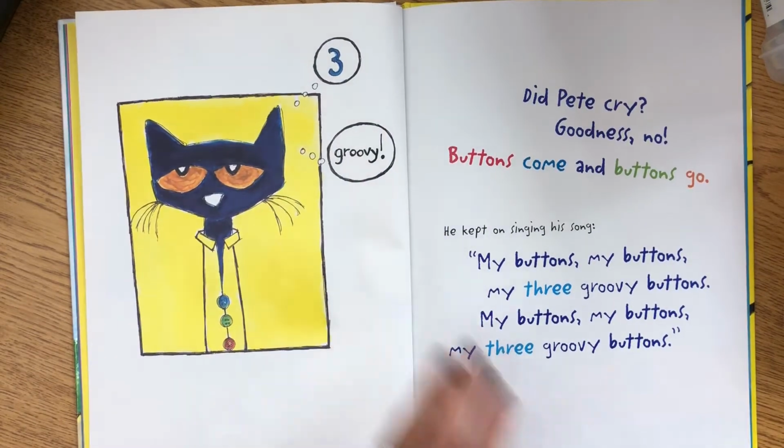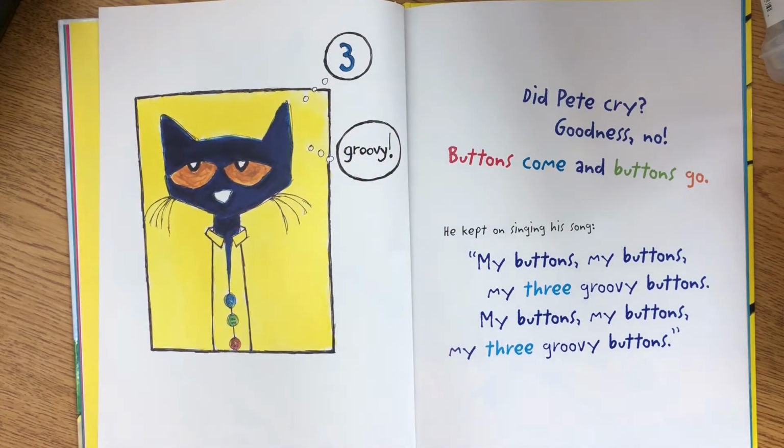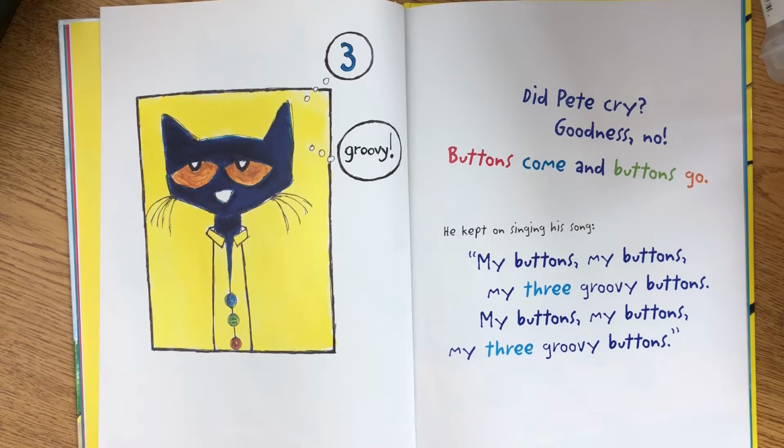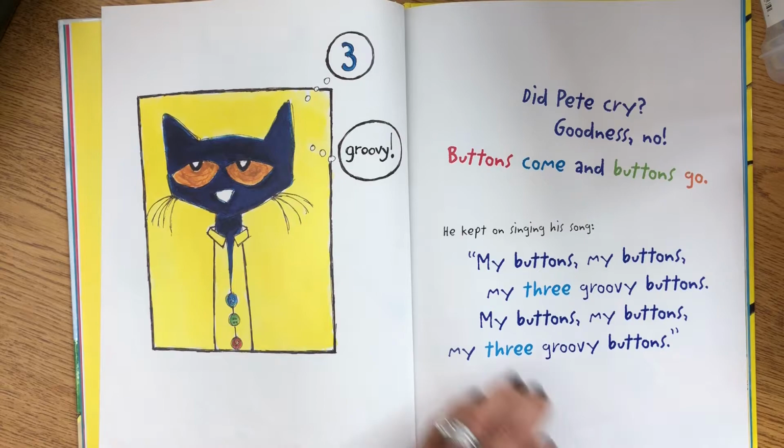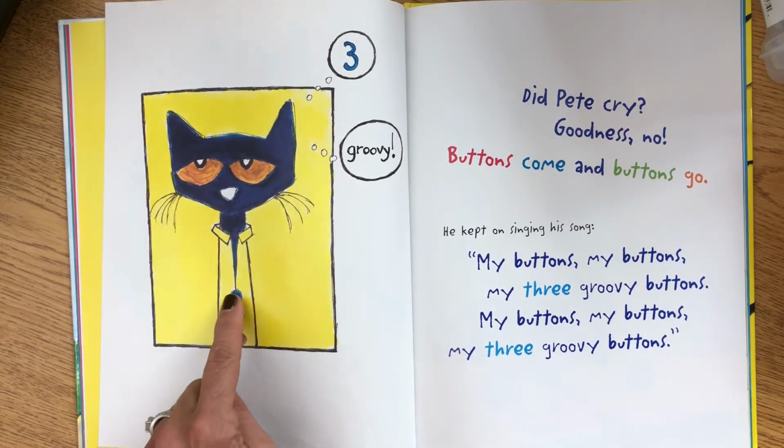Did Pete cry? Goodness, no. Buttons come and buttons go. He kept on singing his song. My 3 groovy buttons. My 3 groovy buttons. 1, 2, 3.